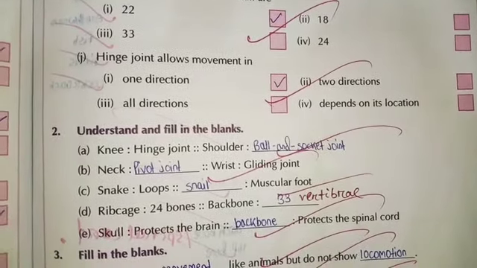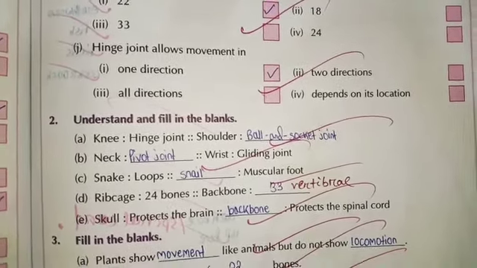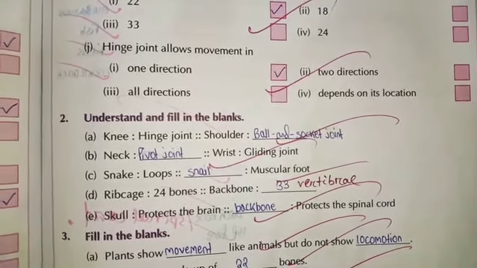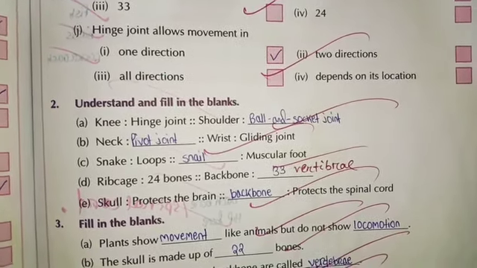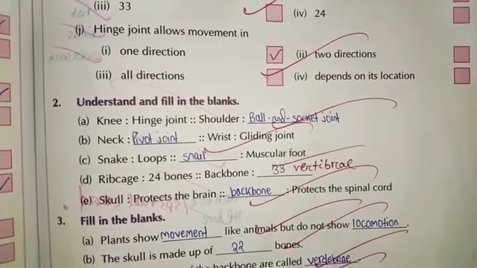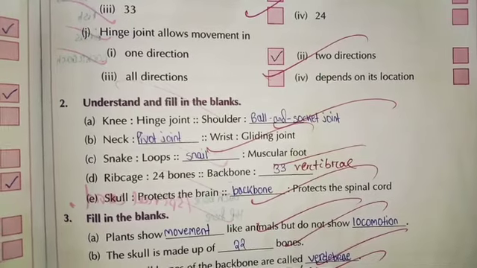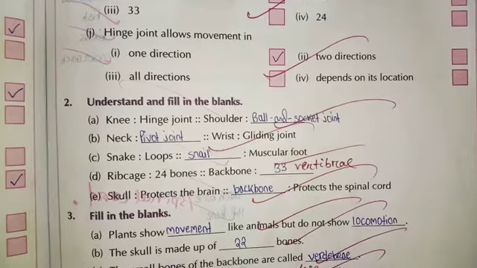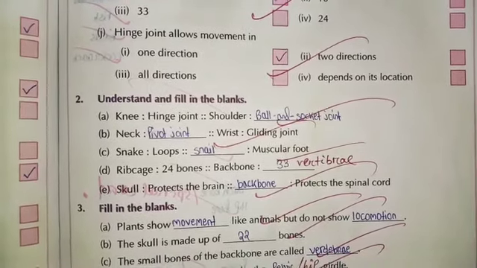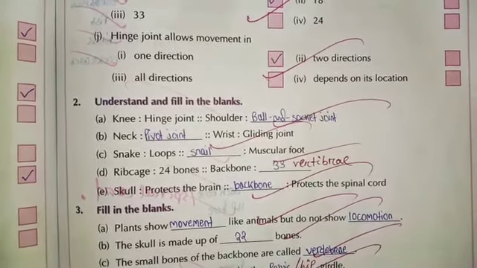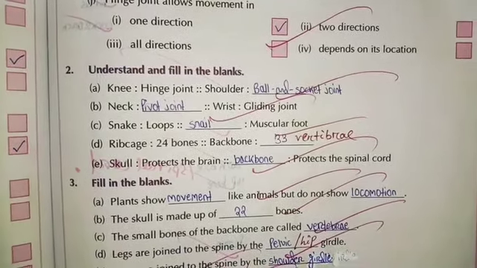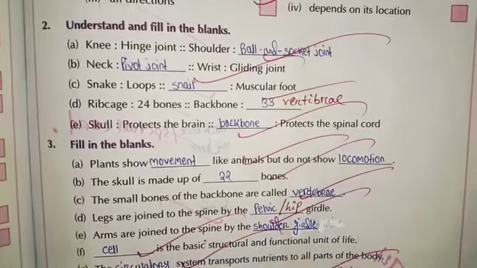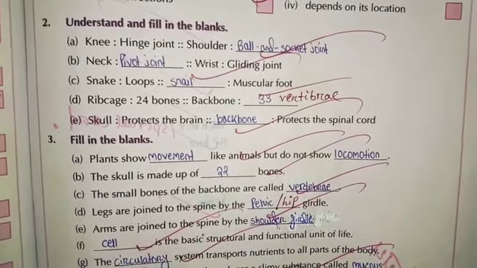Then understand and fill in the blanks. First, knee: hinge joint. Shoulder: ball and socket joint. Then neck: pivot joint. Wrist: gliding joint. Snake: loops. Muscular foot: snail. Rib cage: 24 bones, but backbone: 33 vertebrae. Skull protects the brain. Backbone protects the spinal cord. Plants show movement like the animals but do not show locomotion.